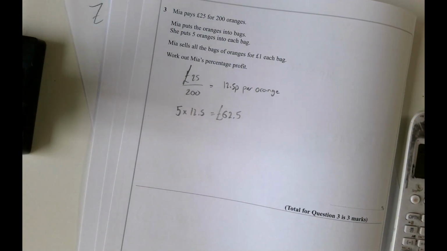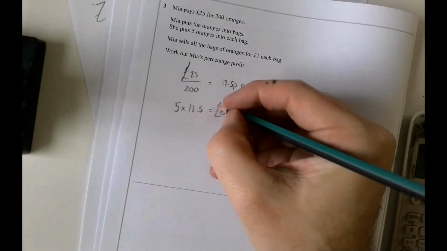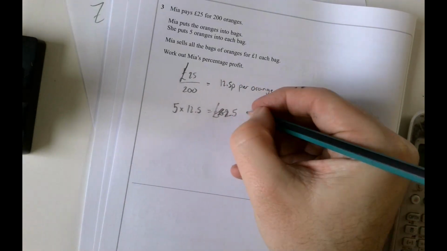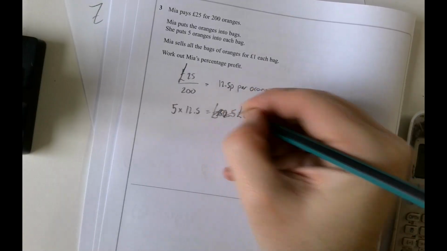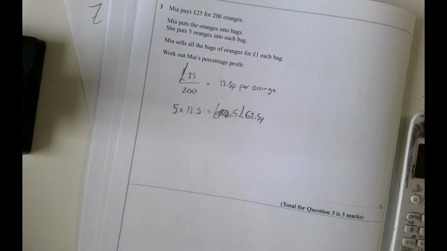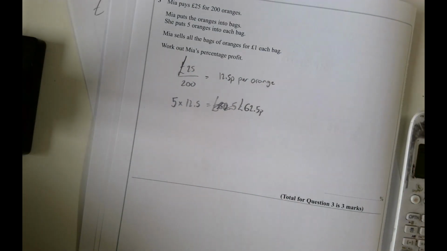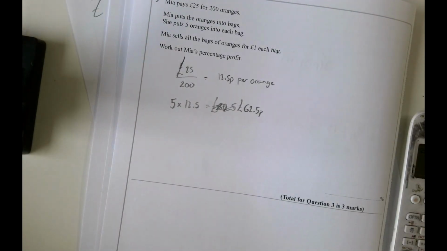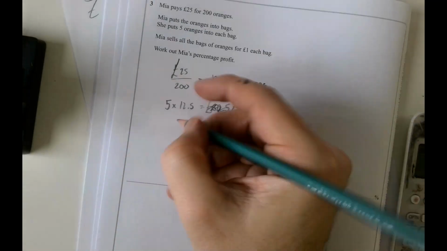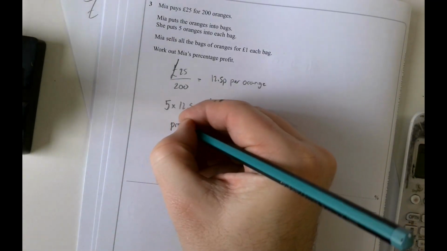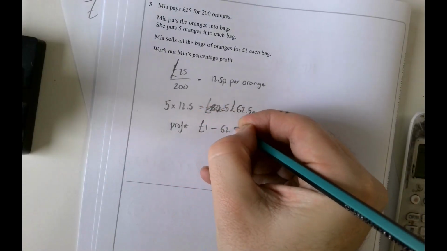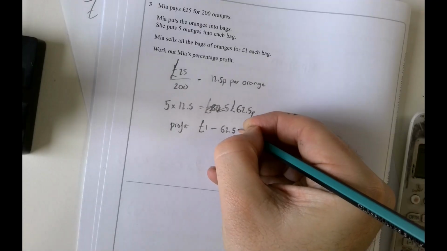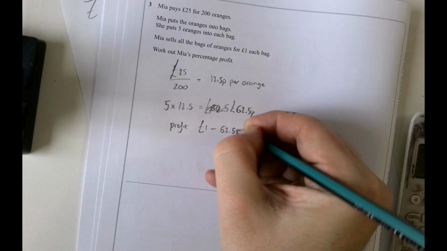Let's say that again. It's going to cost me 62.5 pence to fill a bag with oranges, and I'm going to sell those same oranges for £1. So that means that my profit is £1 subtract 62.5 pence.